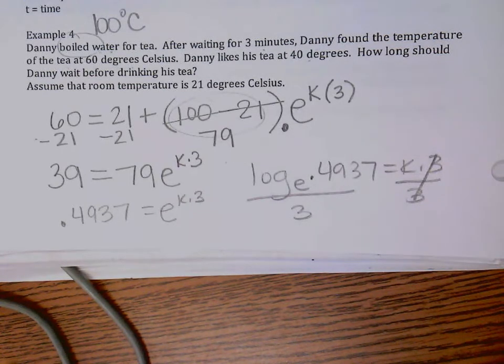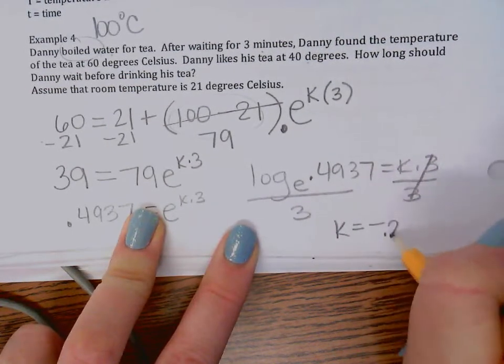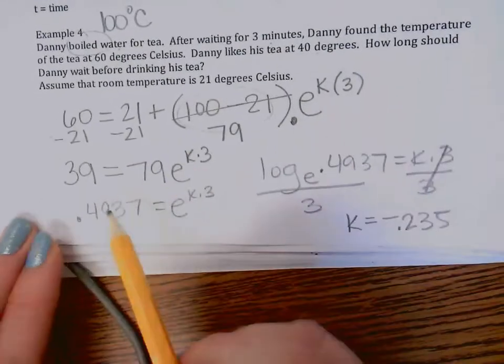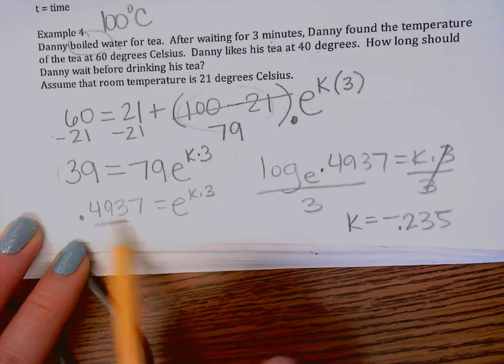So I got negative 0.235. I took my 39 divided by 79, which was 0.4937.